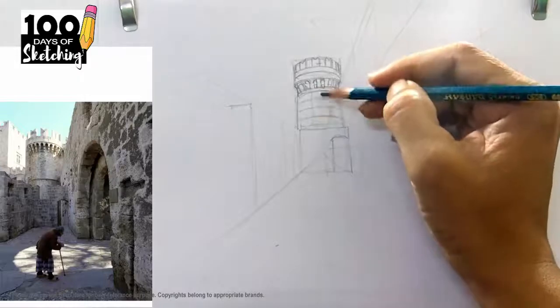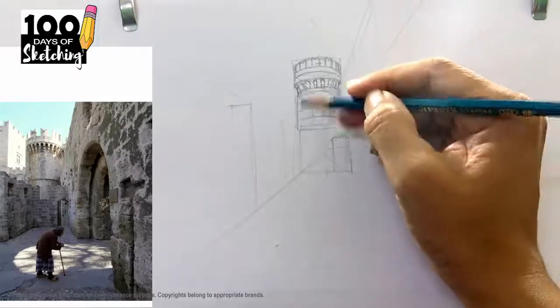So you have to follow those perspective lines.